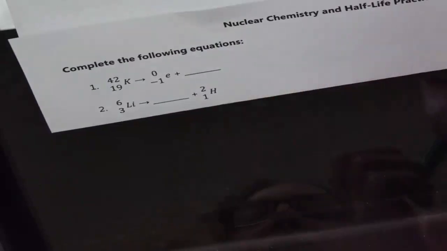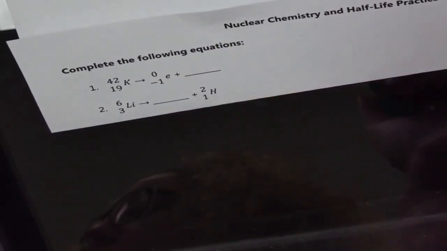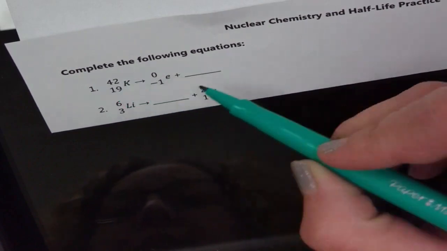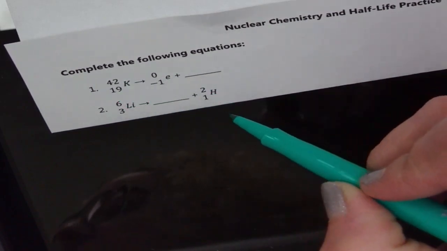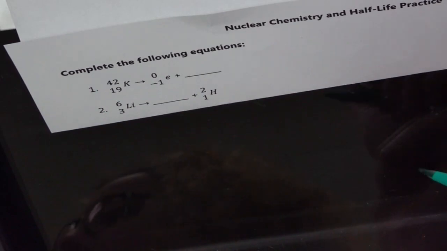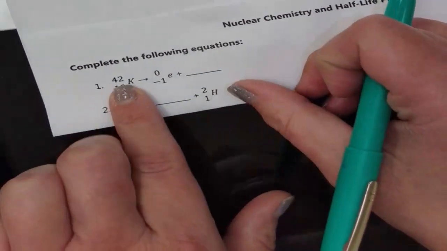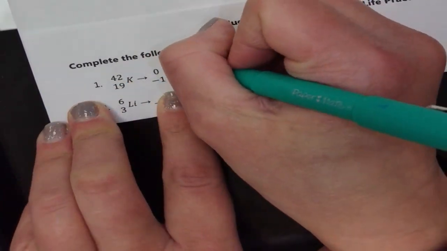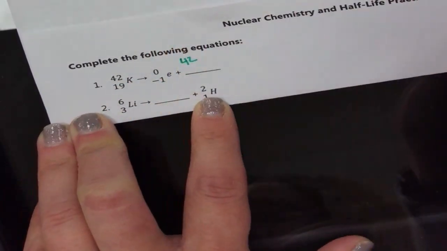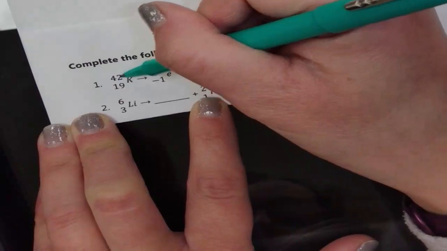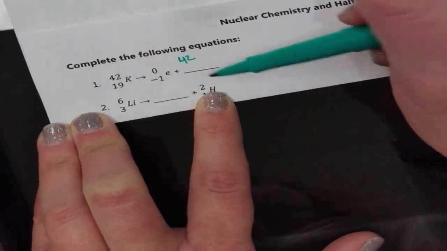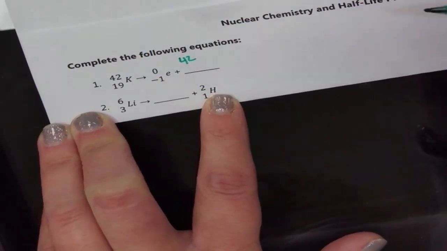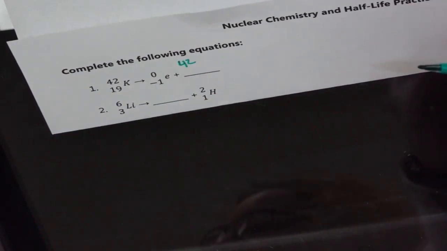In this, we're going to follow the law of conservation of mass, where the mass of the reactants equals the mass of the products. So what goes in must come out. If I have 42 on top, then 0 plus 42 is 42. So I need the top number of the left side to total 42, but I also need the right side of the equation to total 42.